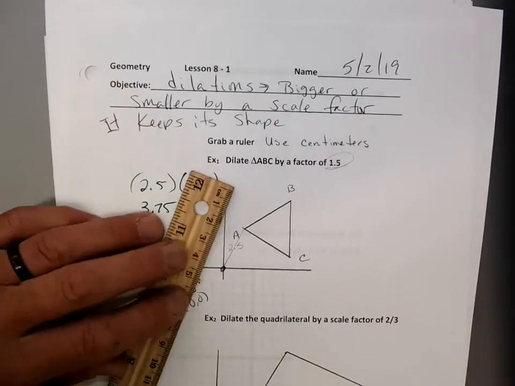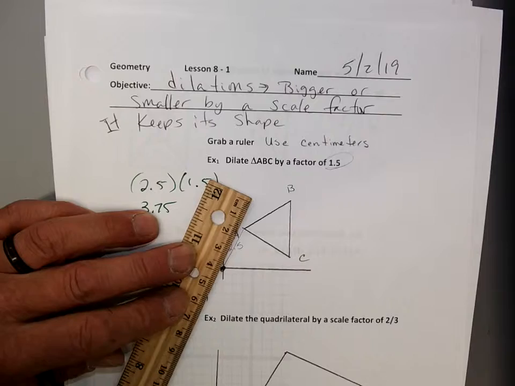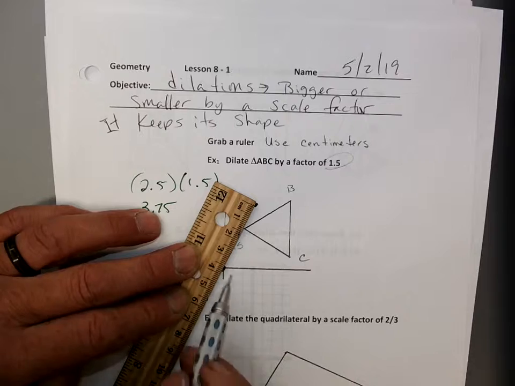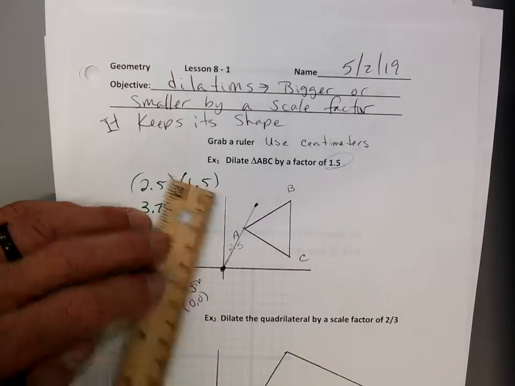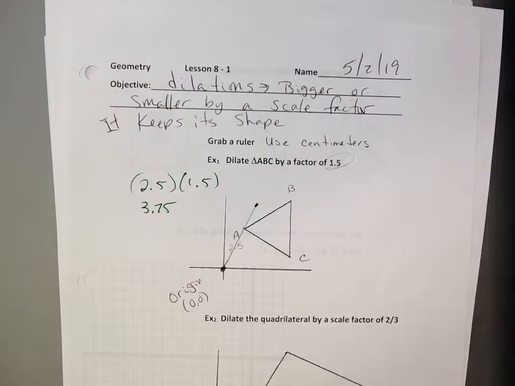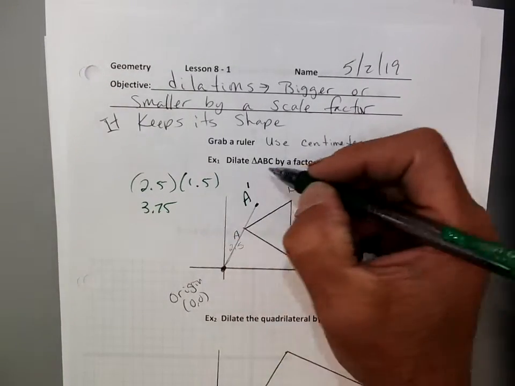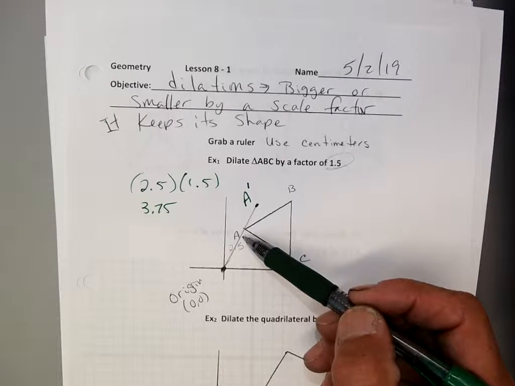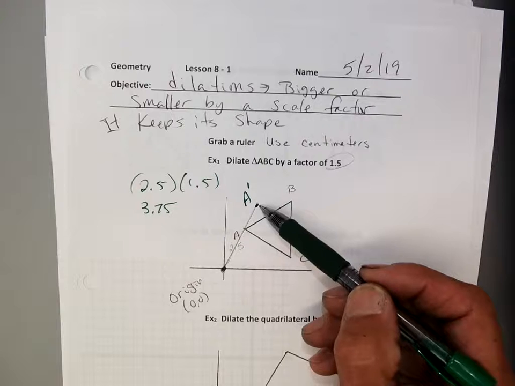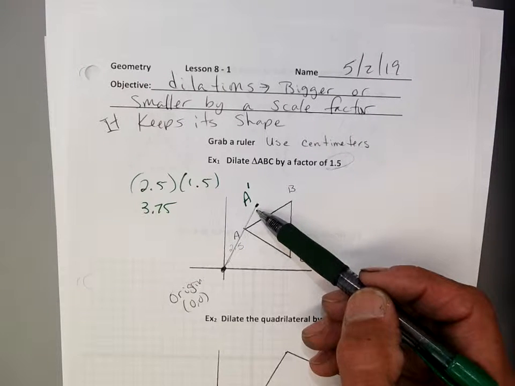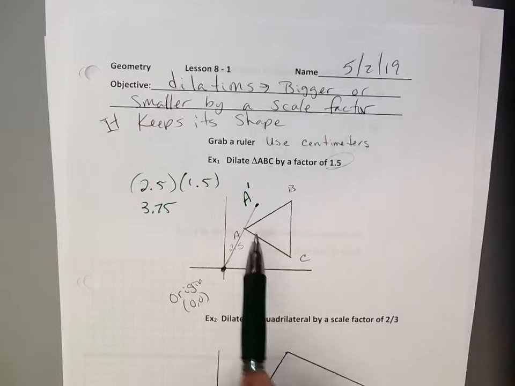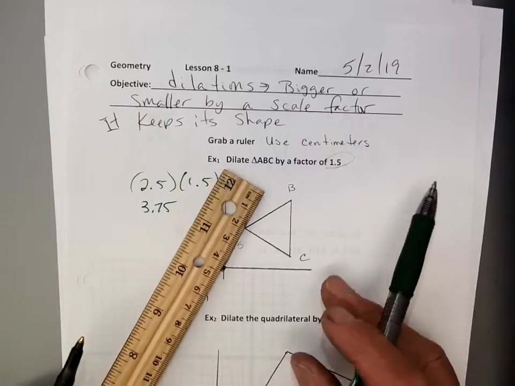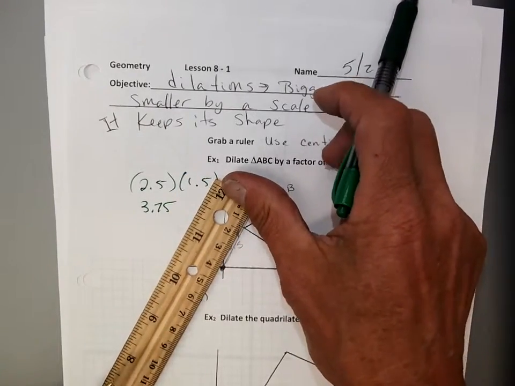So I'm going to measure out from the origin 3.75. My new point is out here, so I'll go ahead and extend this out. My new point becomes, I'm going to call it A prime. Put a little dash on the top. This is the original, and then I went out 3.75, and that's my new image. I measured this 2.5, multiplied that length by 1.5, and ended up getting a length of 3.75.